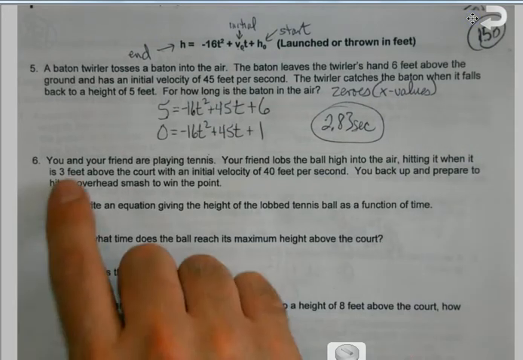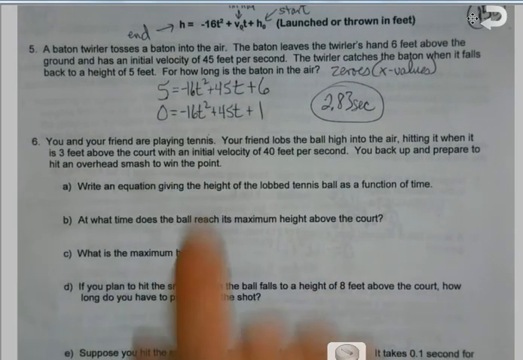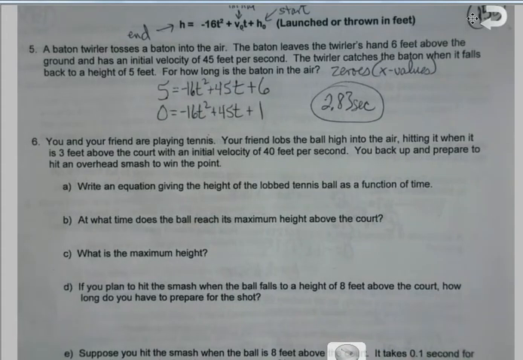It's like, okay, me and my friend are playing tennis. My friend lobs the ball into the air, hits it when it's 3 feet above the court. 3 feet above the court, they waited an awfully long time. With an initial velocity of 40 feet per second. You back up and prepare to hit an overhead smash to win the point. Write an equation giving the height of the lobbed tennis ball as a function of time.